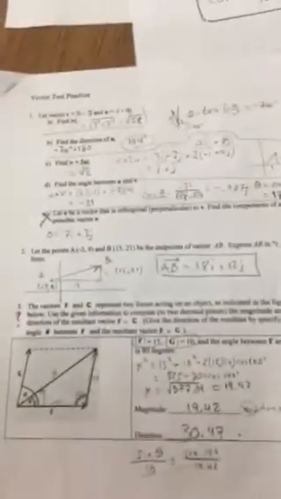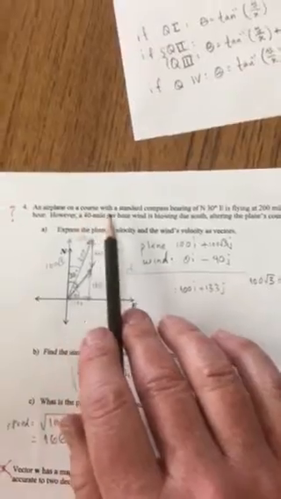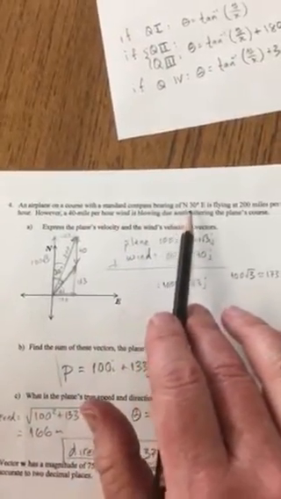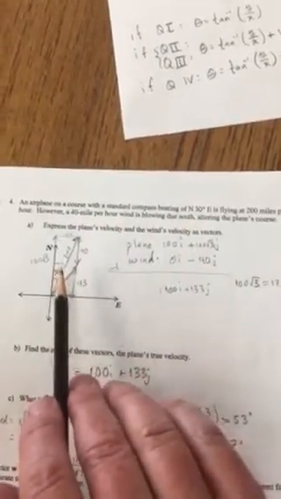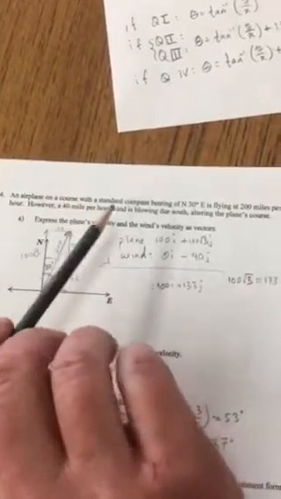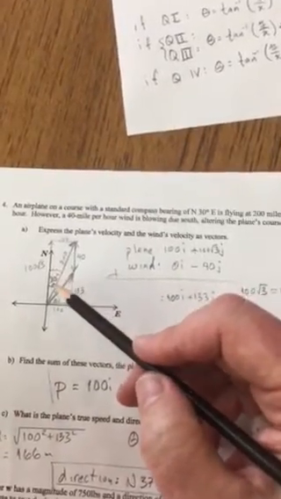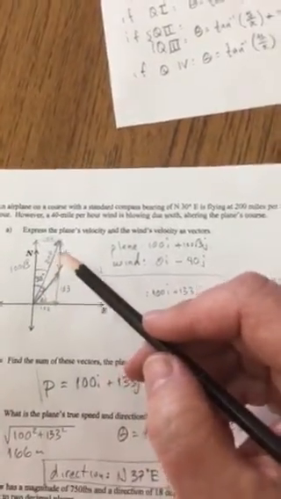The last problem on this page is one that I'm not going to do, so I'm going to skip it. But I'm going to have one pretty similar to the next problem there about the plane going through the sky. So here's an airplane on a course with a standard compass bearing of north 30 degrees east. Okay, this is what that looks like. There's due north, and you go to the right, that is bearing eastwards, 30 degrees. So that's not such a great diagram, but it's more or less something like that.